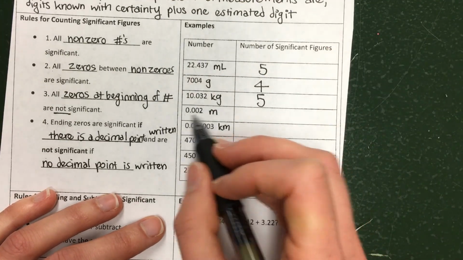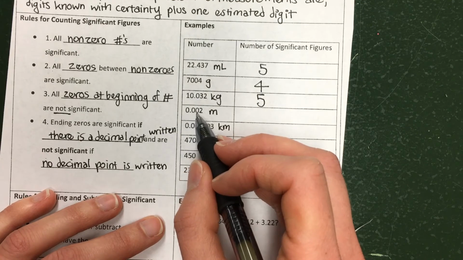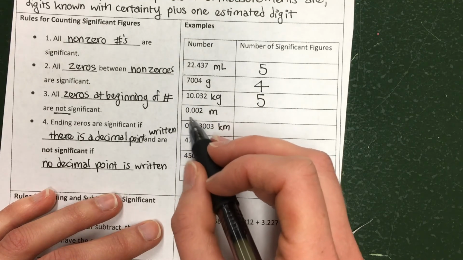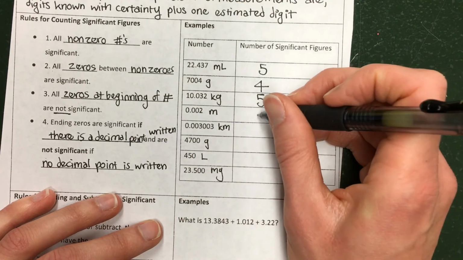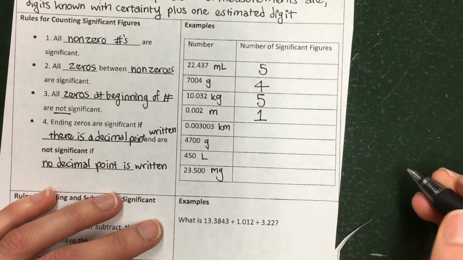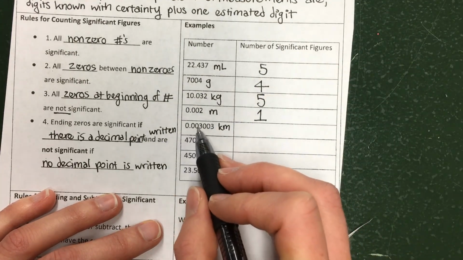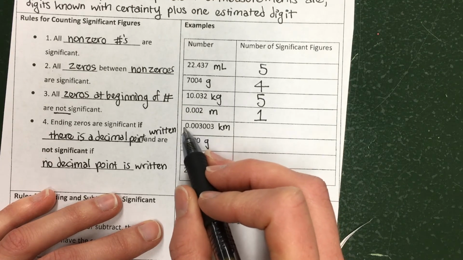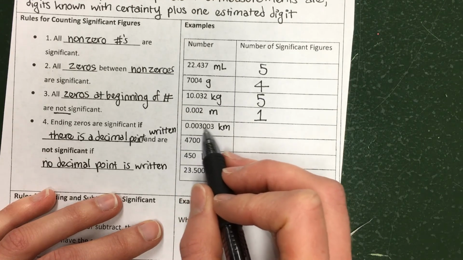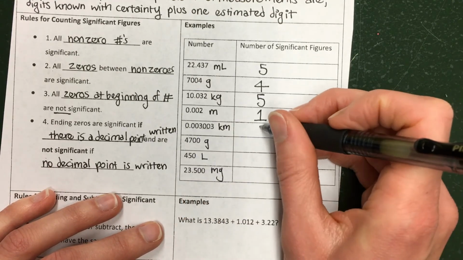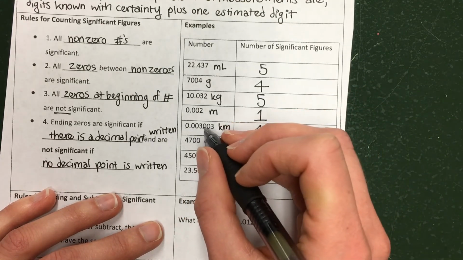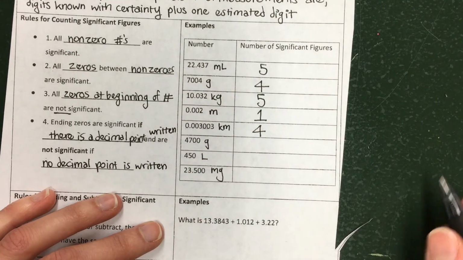Now here I have some zeros at the beginning, or sometimes we call them leading zeros. Those are never significant. Those are just holding a place for us. So there's only 1 significant figure there. Here, this one's a little tricky. These leading zeros or beginning zeros are not significant, but these 2 zeros between the 3's, these ones are. So this one has 4 significant figures, the 3, the 0, and the 0, and the 3.